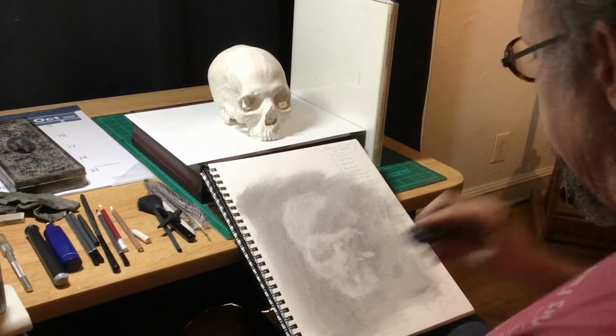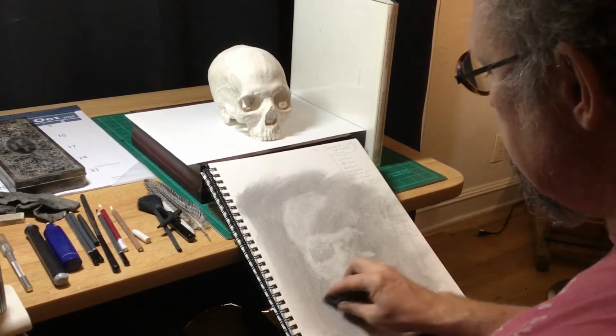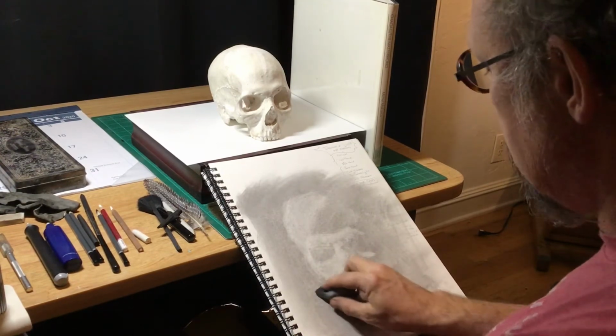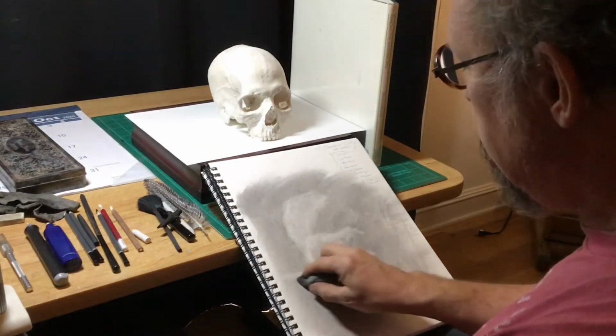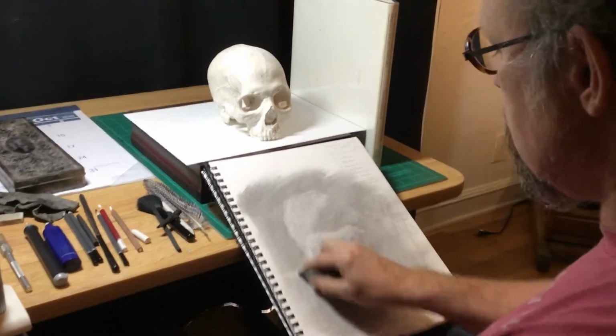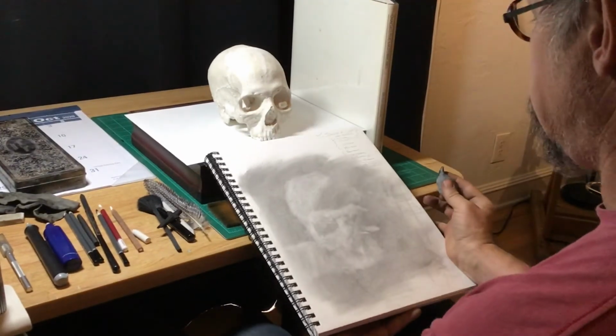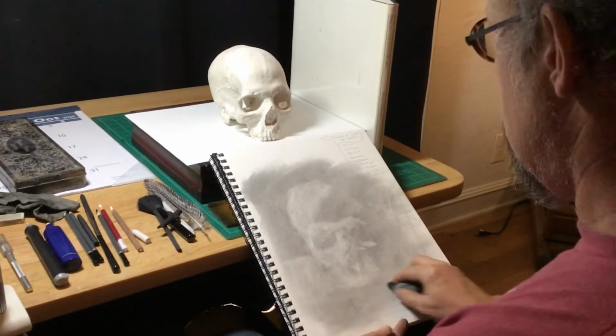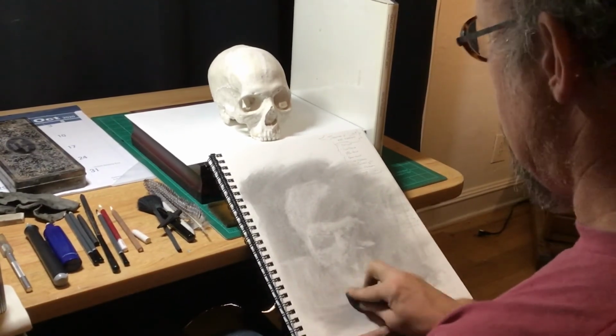And I can't draw this without drawing the ground space. And so that includes the paper that the skull is sitting on. Make sure that you can see all this. And the background space.